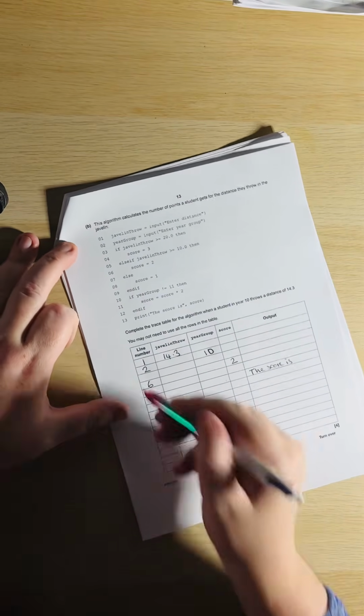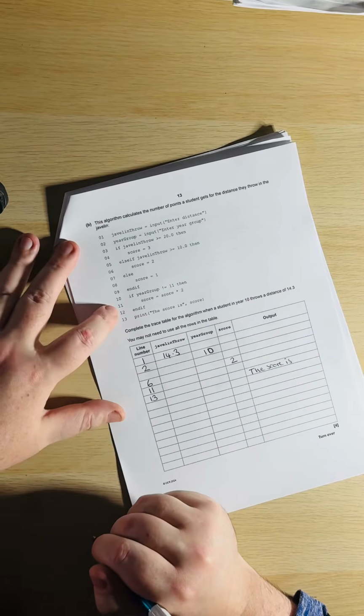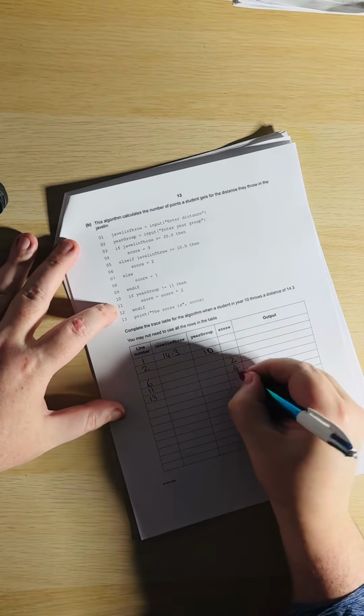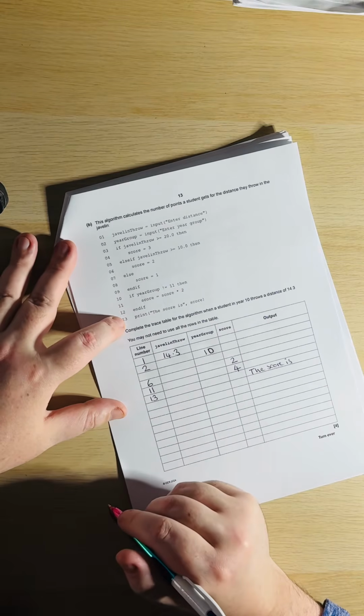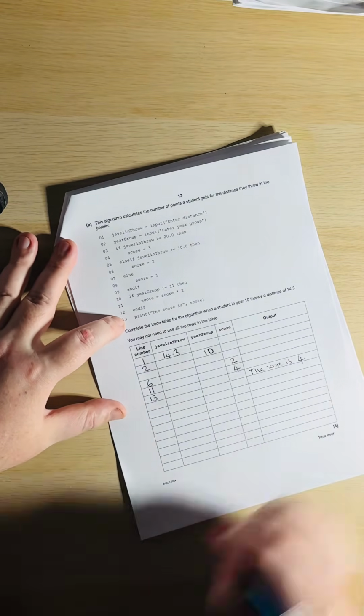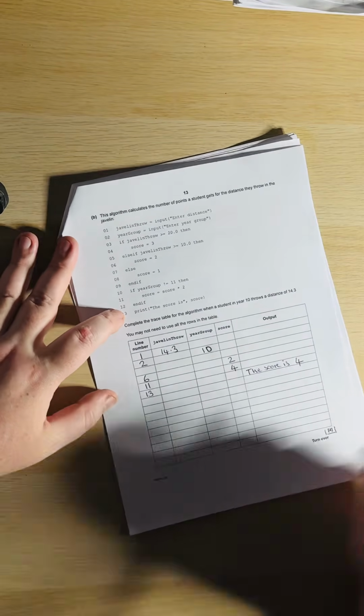I did deliberately leave a line there, but not because I knew I'd make a mistake. Line 11, score is score times 2. Okay, and then line 12, line 13, print the score is, and it should be a number 4. Phew, thank God for that. And this is going on YouTube as well. I would look very stupid, wouldn't I?